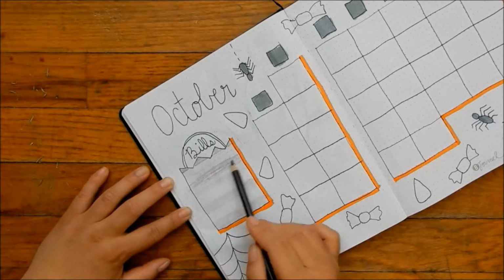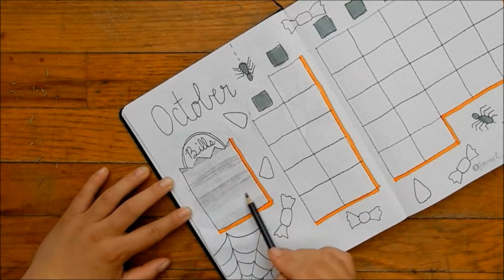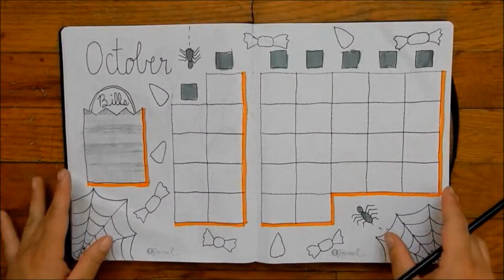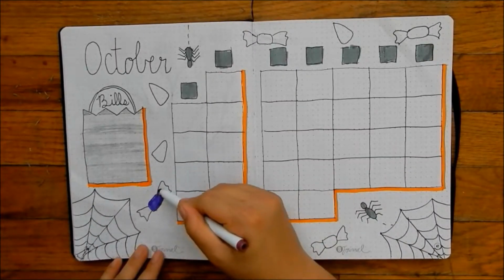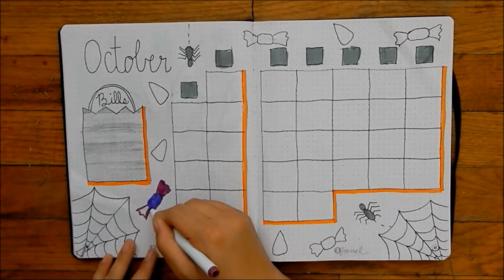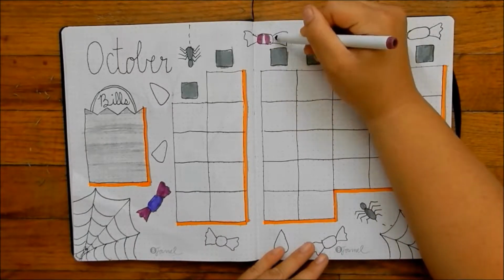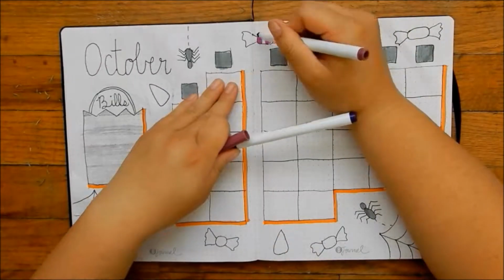So I colored this black and gray because I needed something that was kind of Halloween related, but then I also want to be able to write in it without the writing being overshadowed by the color.